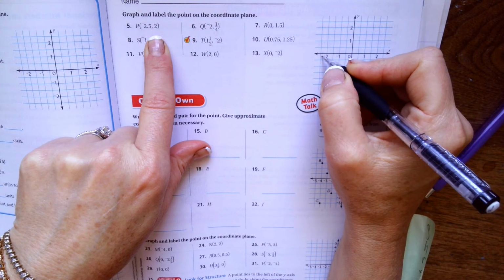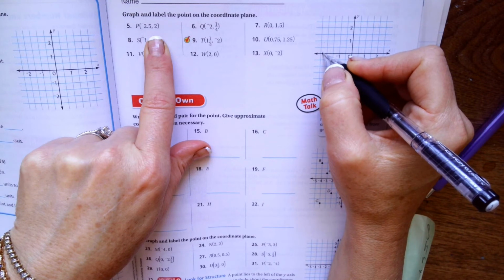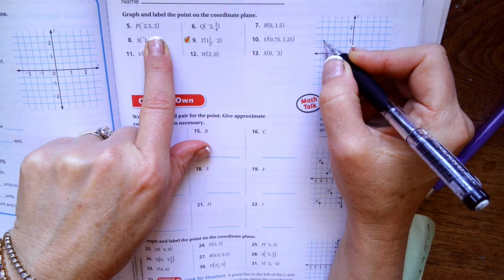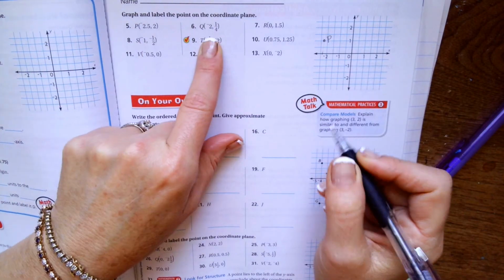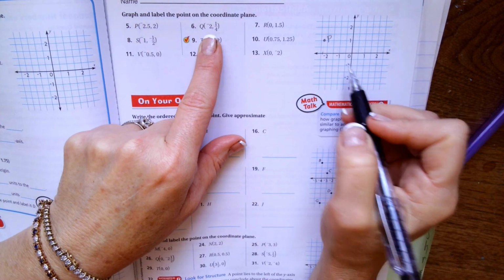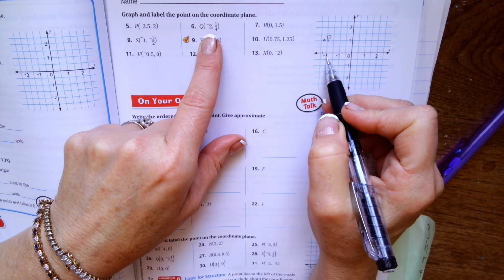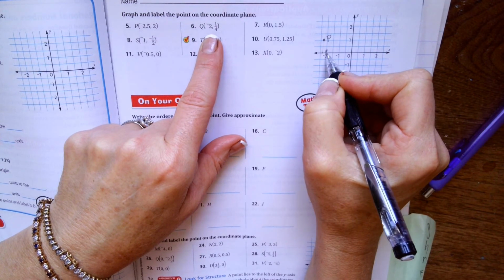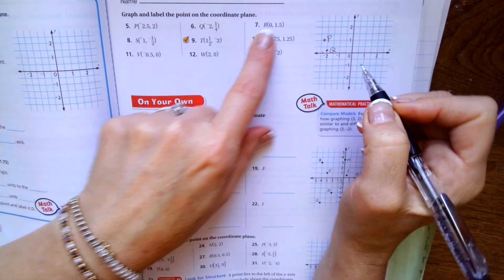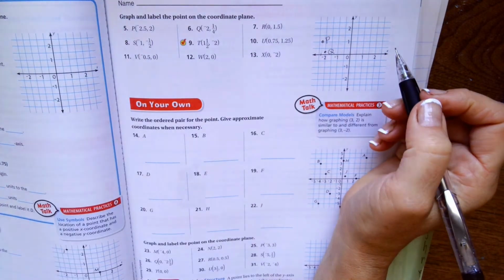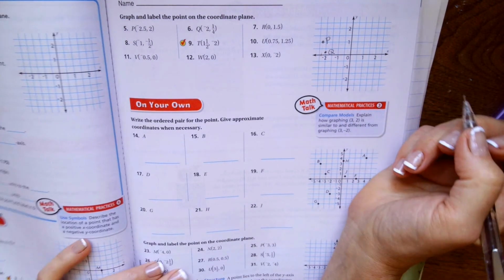So negative 2.5 is right about here. And then up 2 is right here. And then I would just label it P. Then I go to the next one. Negative 2 is right here. And then y is negative 1/4. And we just take a guess where that might be. And then we label it Q. Then we go to the next one and we keep doing that. Does that make sense to you?